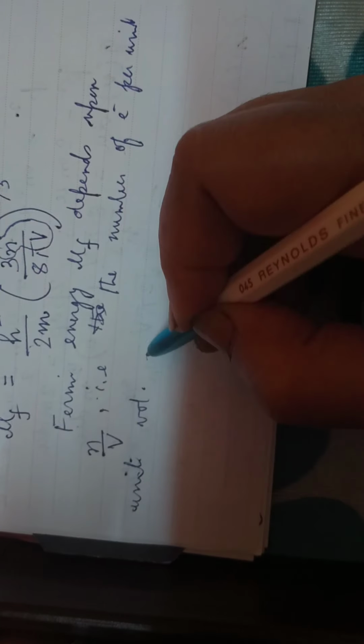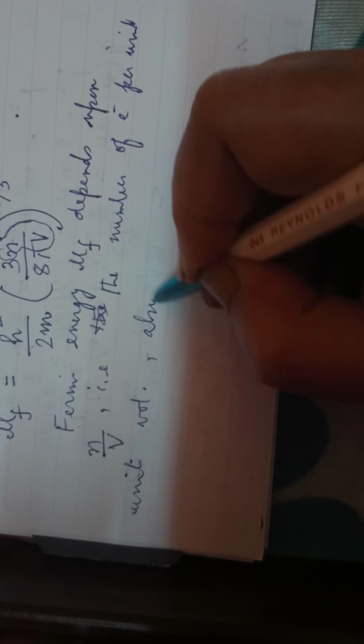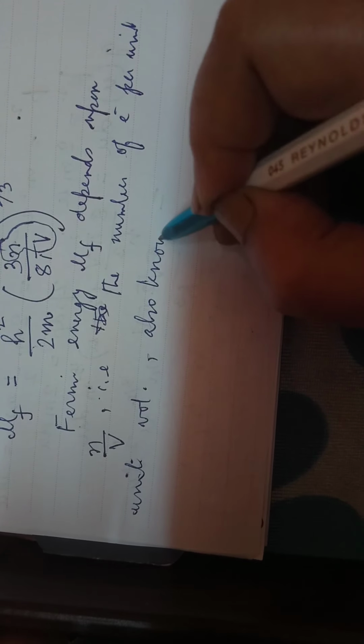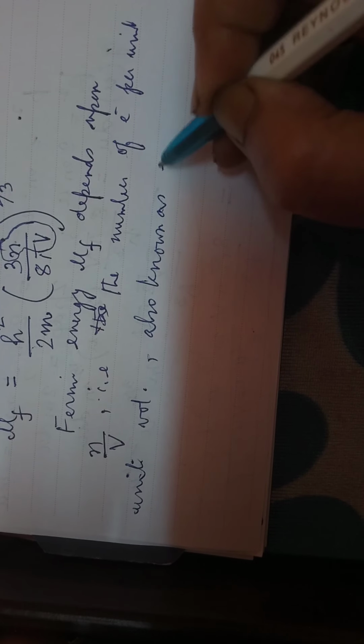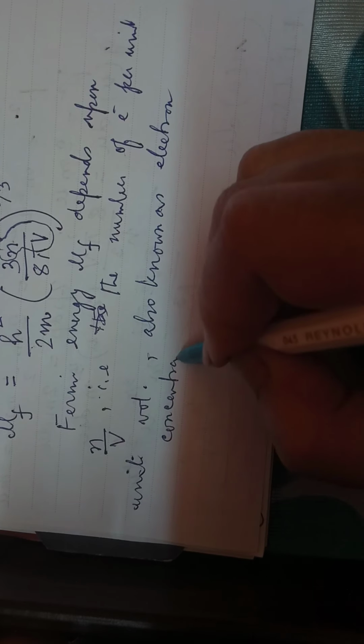This is also known as electron concentration.